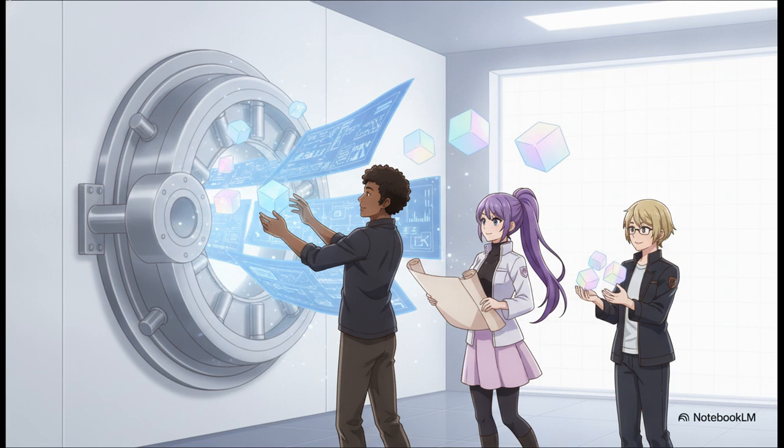NVIDIA isn't just dropping the model weights, handing us a mysterious black box and calling it a day. No way. They are releasing the open training data, the post-training recipes, and the reinforcement learning environments used to build it. This is a massive, massive deal for developers.